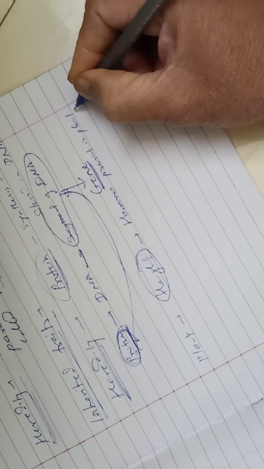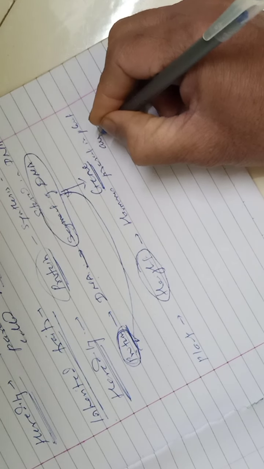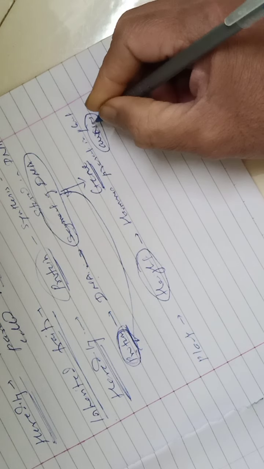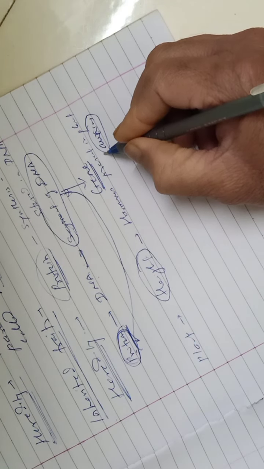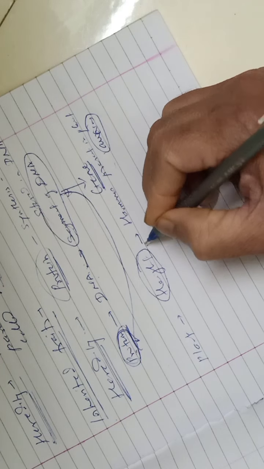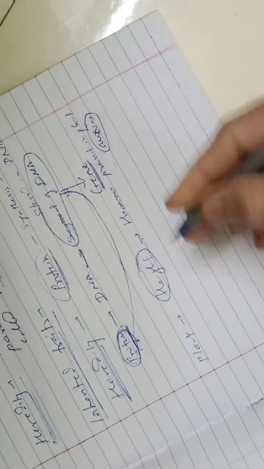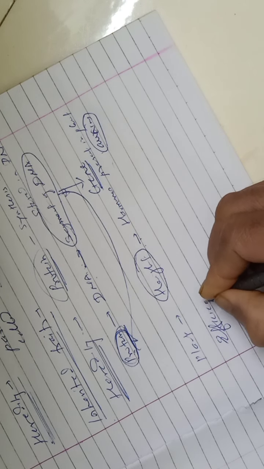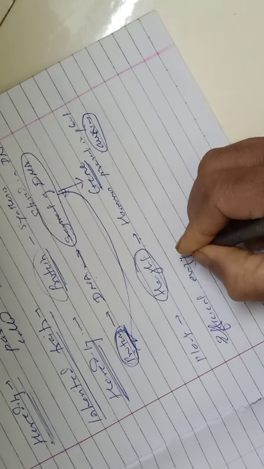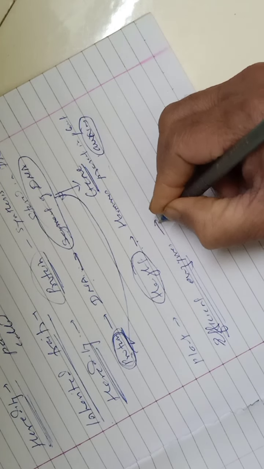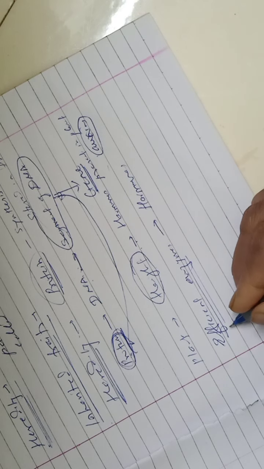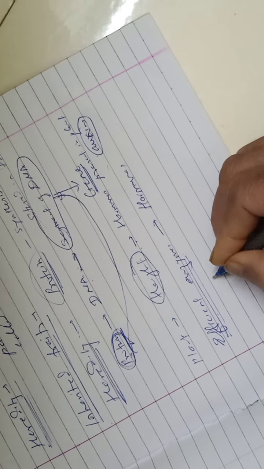Auxin hormone is there. Because of these hormones, the plant height increases. But in a plant, there are efficient enzymes. Due to these enzymes, the hormones are secreted. Hormones are produced.